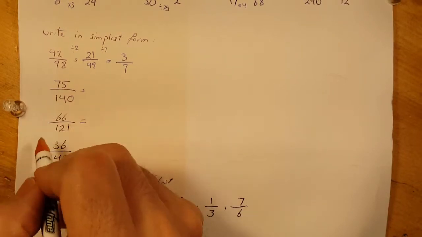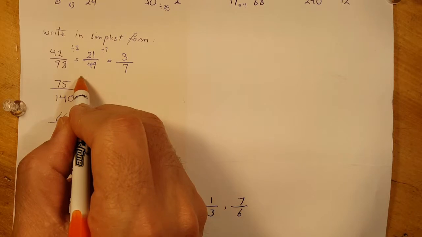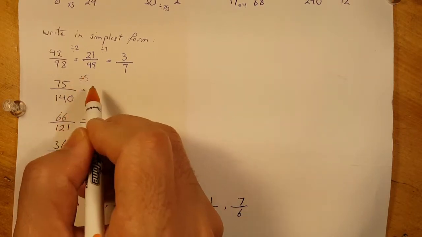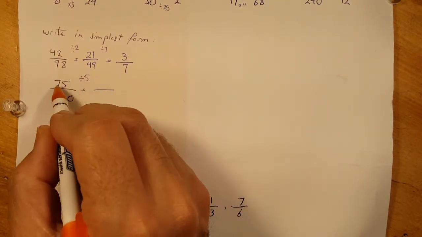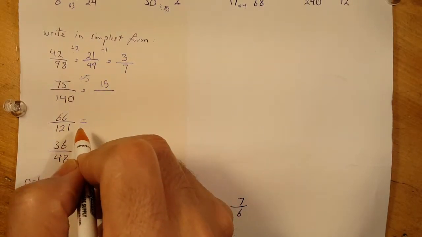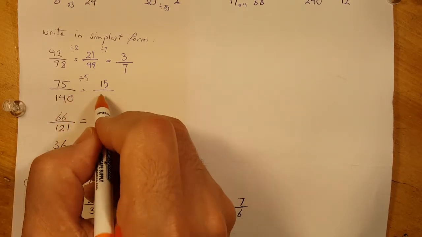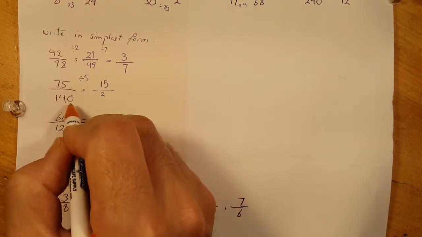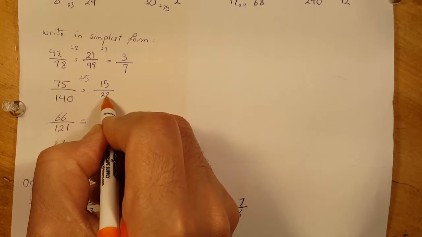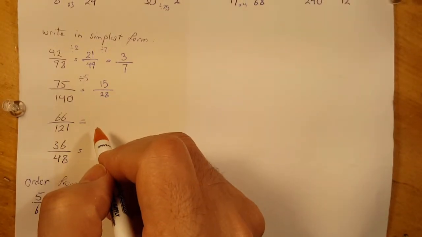75 over 140. Obviously they both can be divided by 5. 75 divided by 5 is 15. 140 divided by 5: 14 divided by 5, 2. 40 divided by 5, 8. So 28.